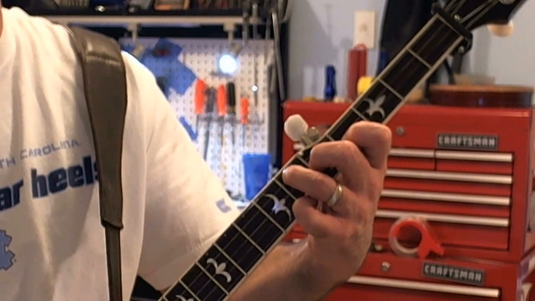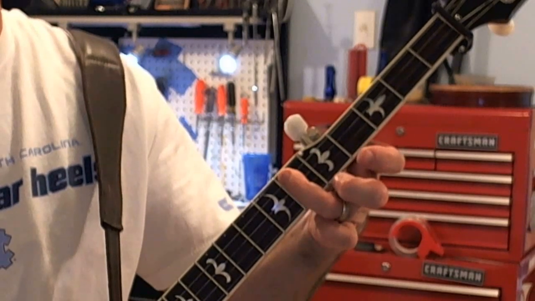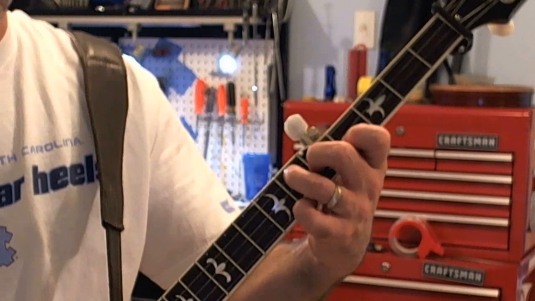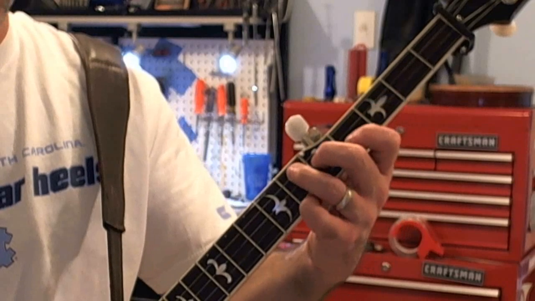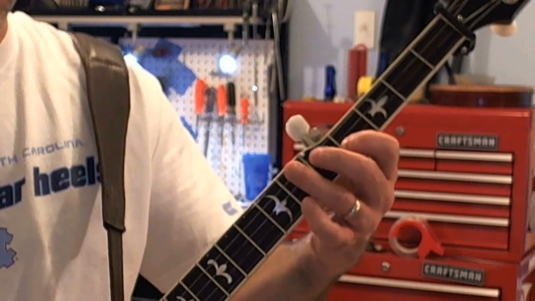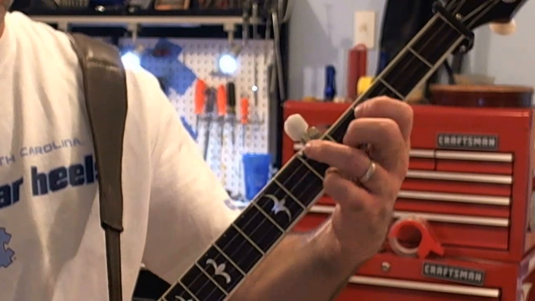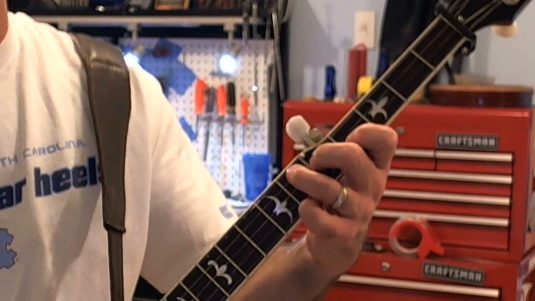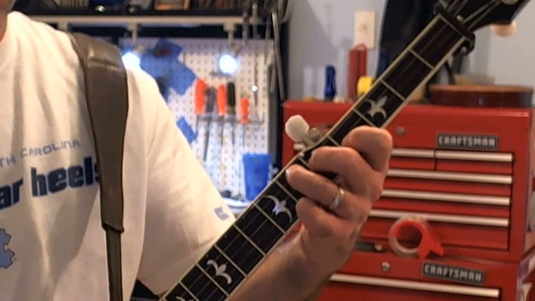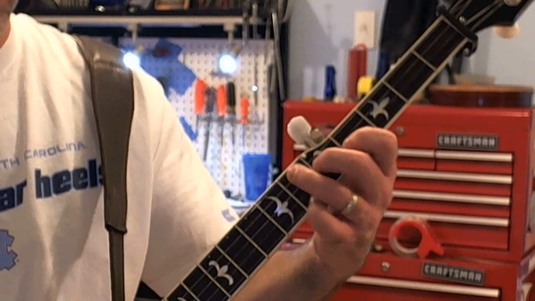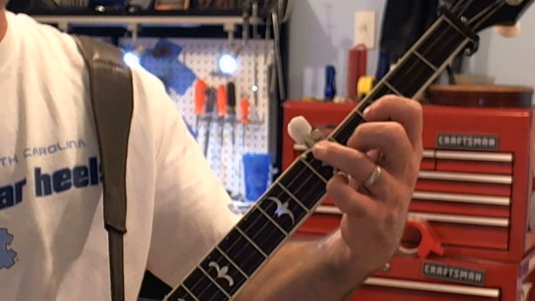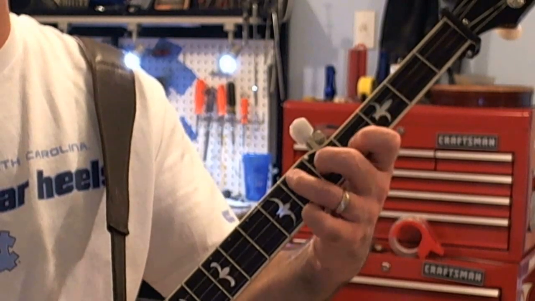I'll just go, here's the key I'm in. That's probably the next chord. And this is probably the last chord. So I have A flat, D flat, E flat, back to A flat. If I want to call this a sharp key, G sharp, I can say G sharp, C sharp, D sharp, back to G sharp.